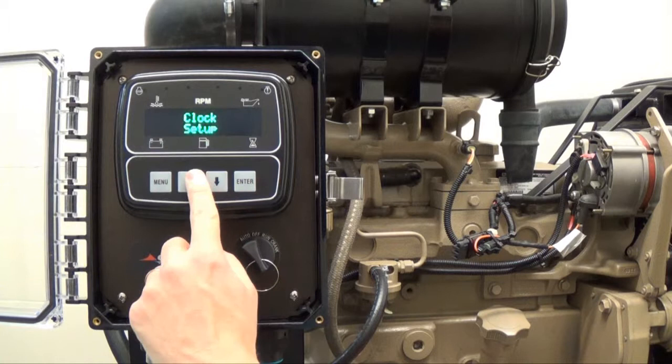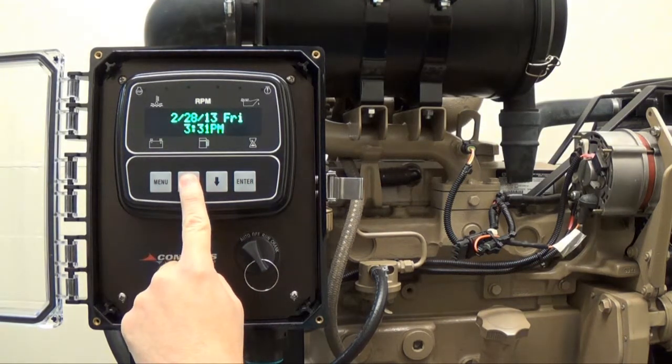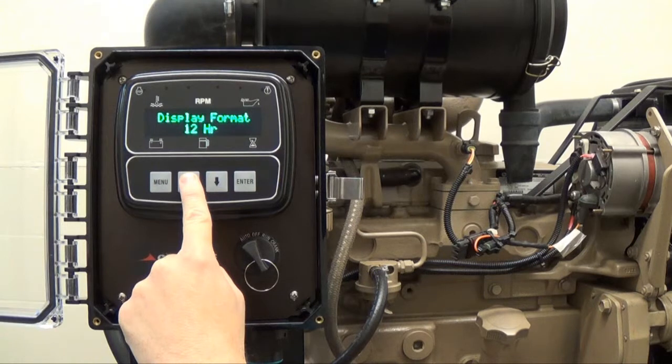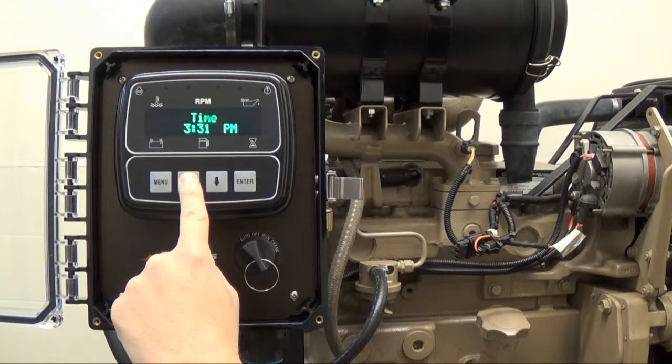Press the up arrow button to view the current date and time programmed, which in this case is Friday, February 28, 2013 at 3:31 p.m. Press the up arrow button to view the display format, which is 12 hours. This feature is adjustable to a 24-hour format in order to read military time. Press the up arrow button to view the time, which is currently set to 3:31 p.m.